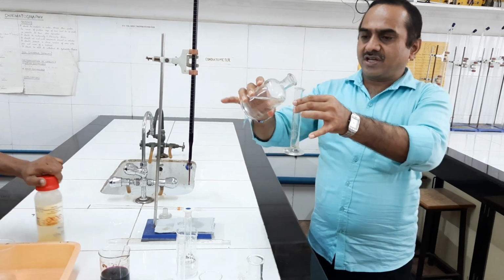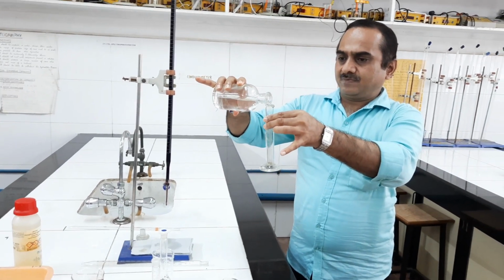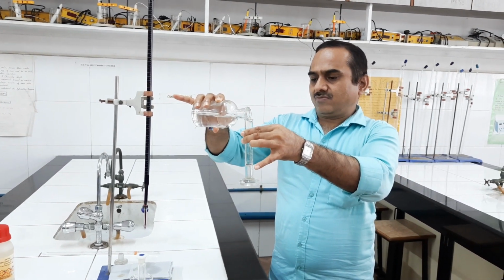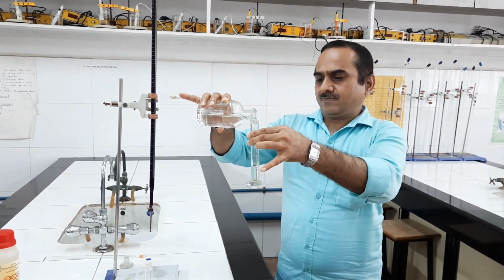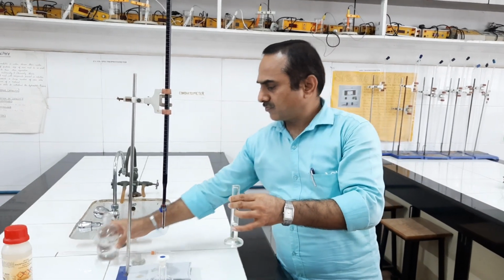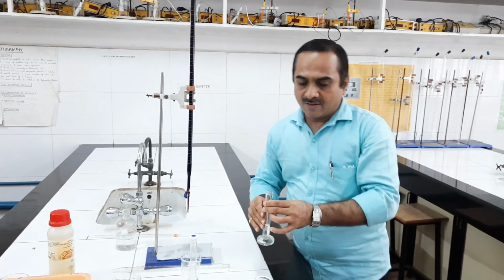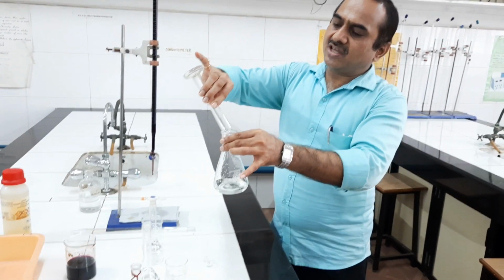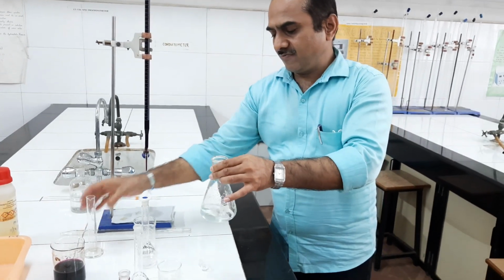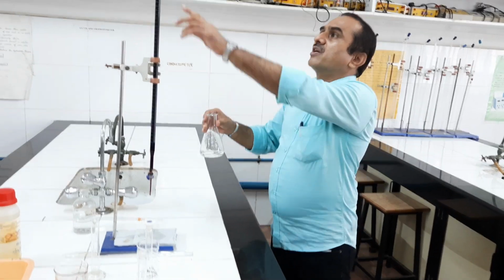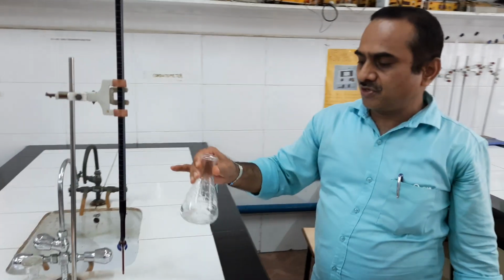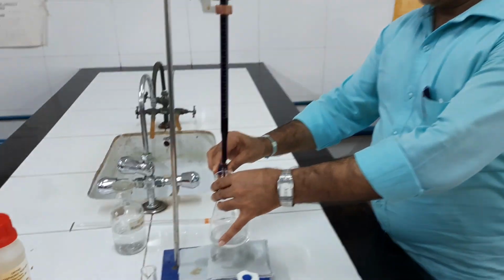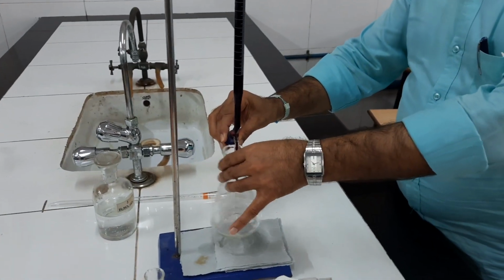Then 10 ml sulfuric acid has to be taken. This is dilute sulfuric acid. I am taking 10 ml solution. So 10 ml sulfuric acid is added, and this solution has to be titrated against KMnO4 solution. I have adjusted the zero level of the KMnO4 burette solution. Now I need to titrate this solution against KMnO4 solution.